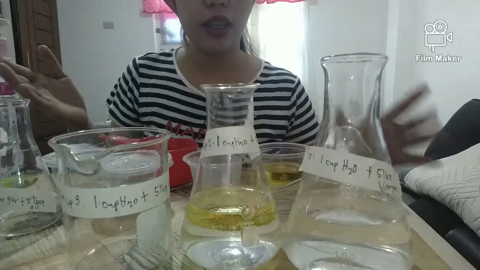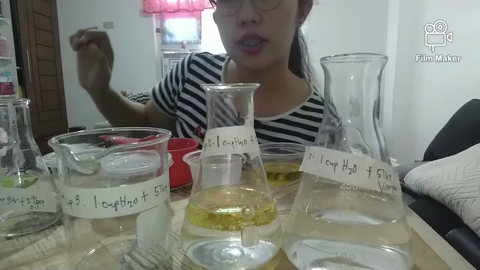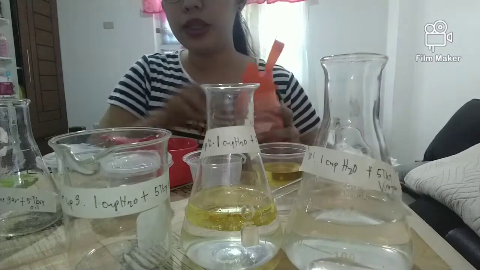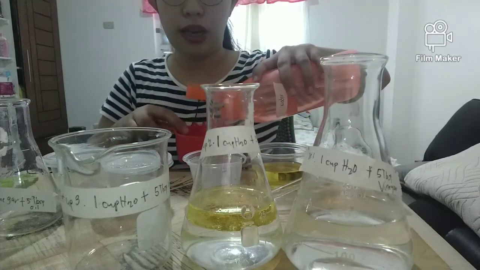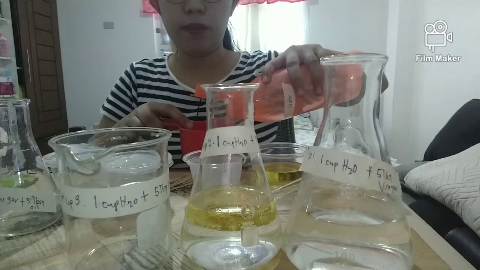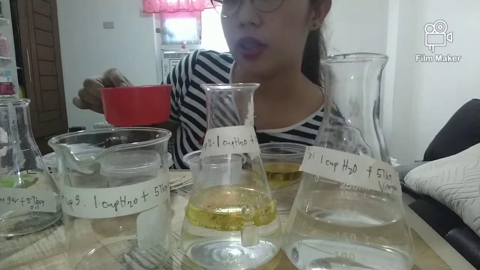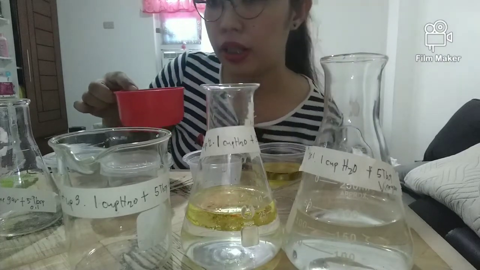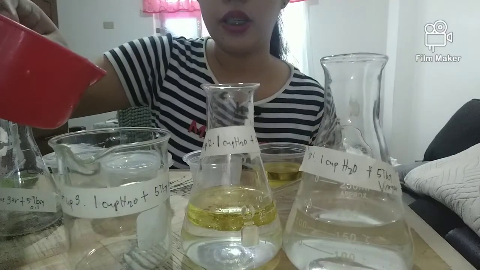Now we will proceed to setup number 3. We are going to mix the water and 5 tablespoons of alcohol. I'm not going to use a full cup of water, I'll just use half of it to avoid spillage.